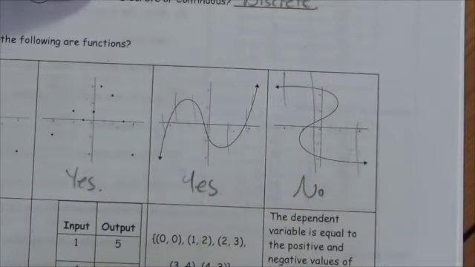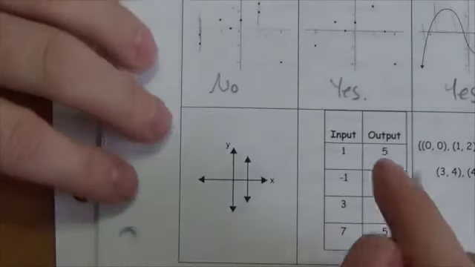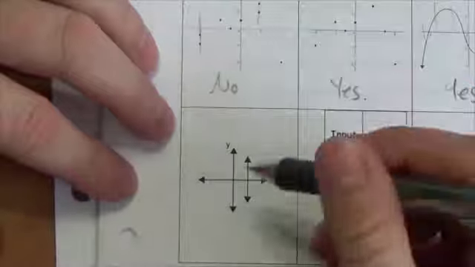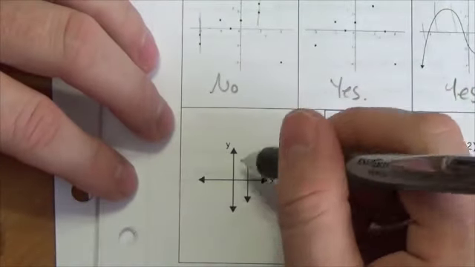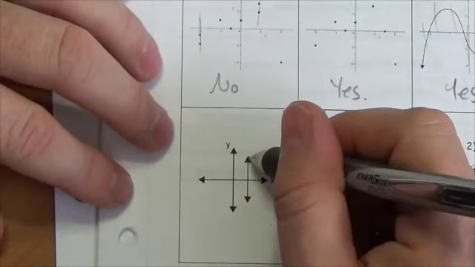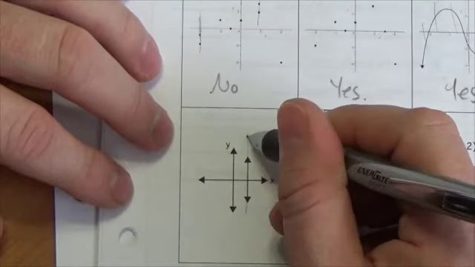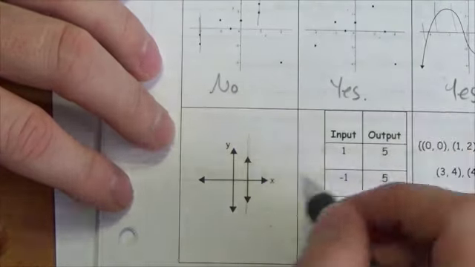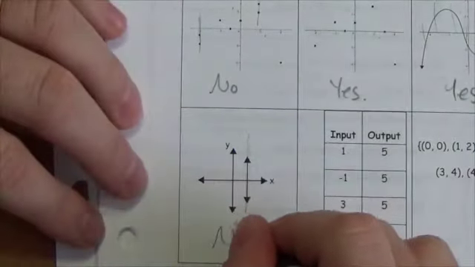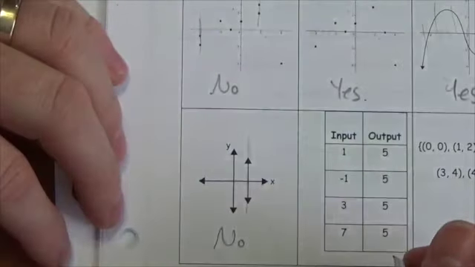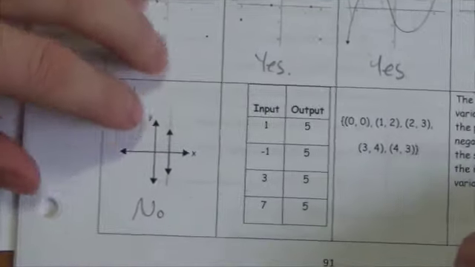Okay, come down here. A vertical line. This is a great one. This is the only straight line that can't be a function. If you draw a vertical line through it, you hit all of the points. This is not a function. It doesn't exist anywhere else. That's it.